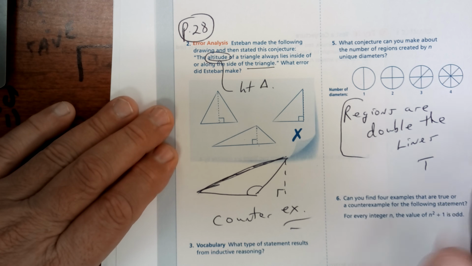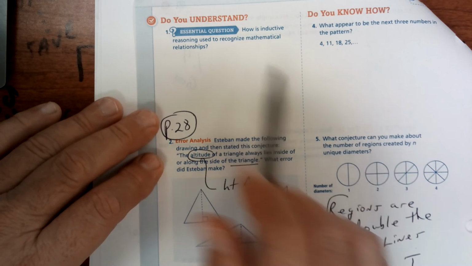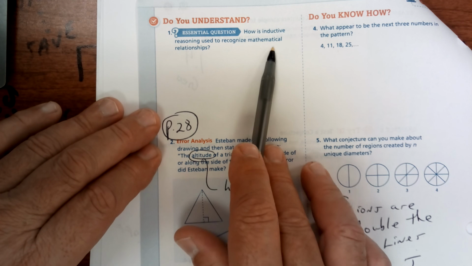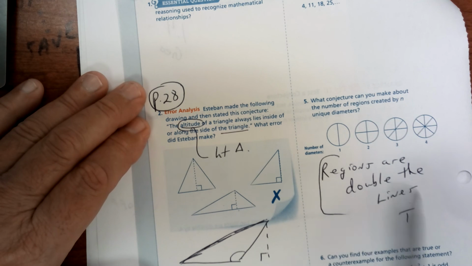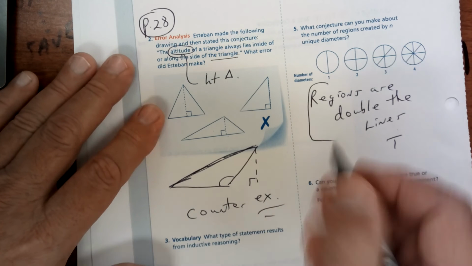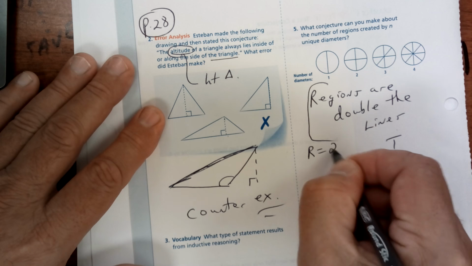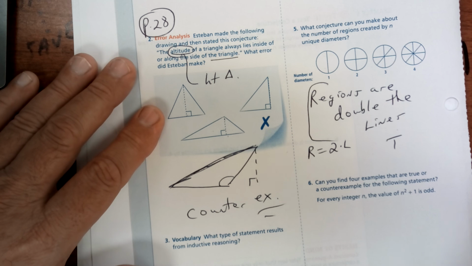This one was true. How is inductive reasoning used to recognize mathematical relationships? You look for patterns, like we did on this one, and you form an equation. Like the number of regions is equal to 2 times the number of lines. That would be a formula.